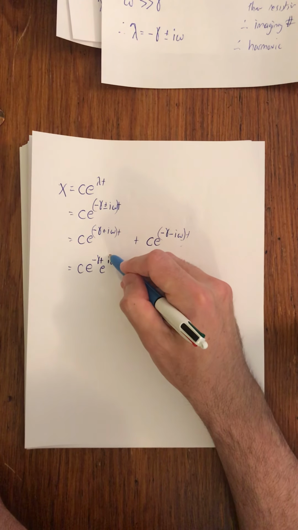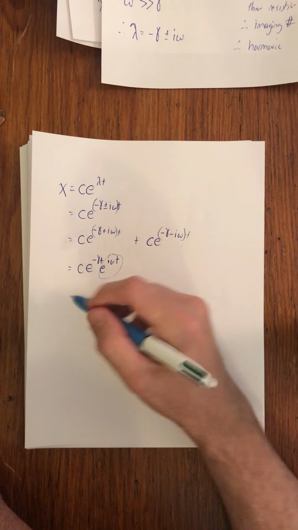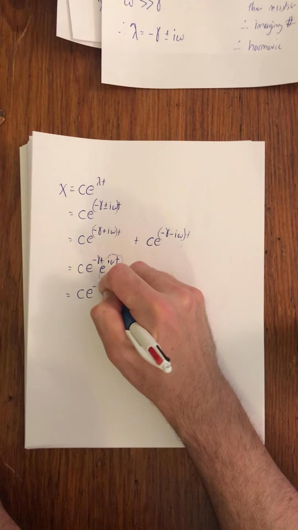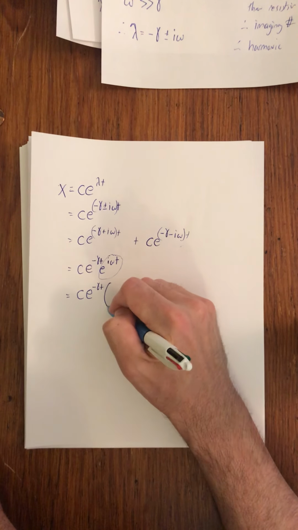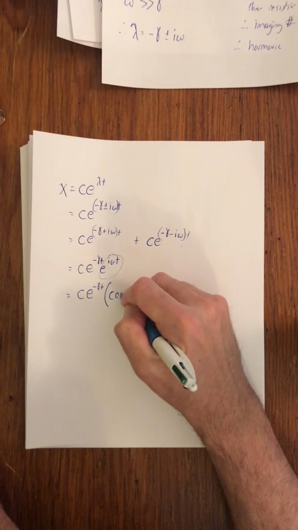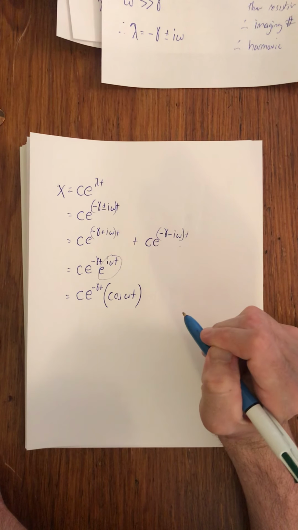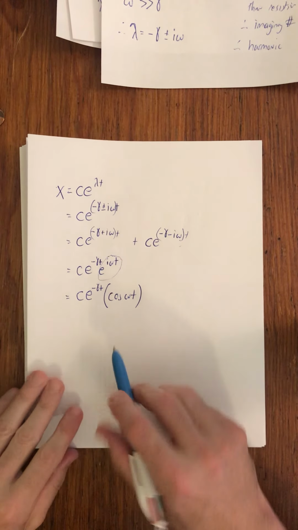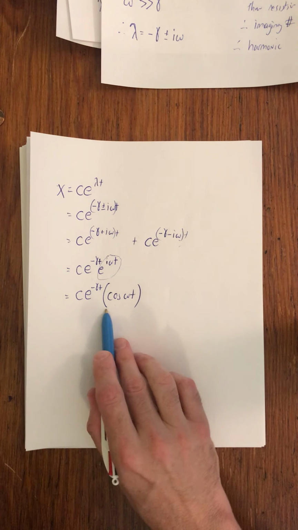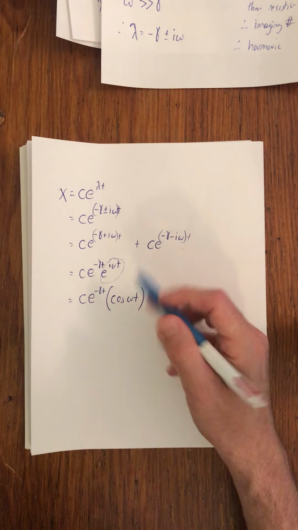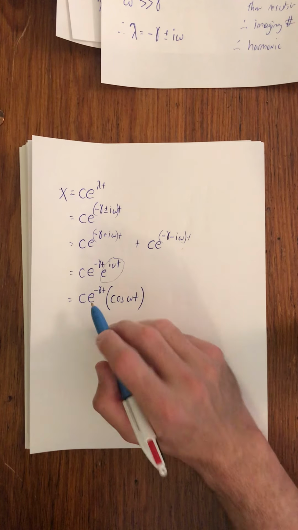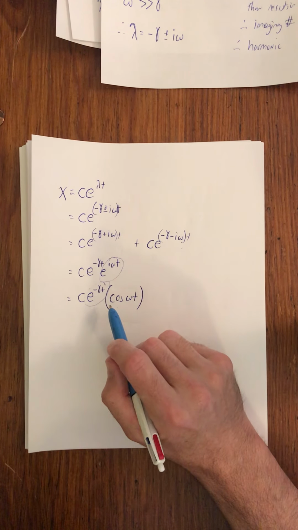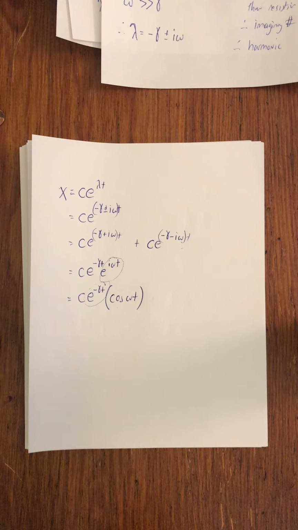Now, we've already shown that this ends up being sines and cosines. So this is e to the negative gamma t times what is functionally cosine of omega t, right? So notice what we have is an oscillation back and forth at a certain period, but there's this factor, which is an exponential decay.